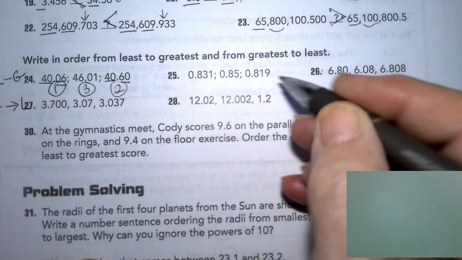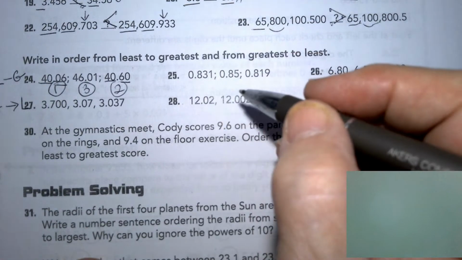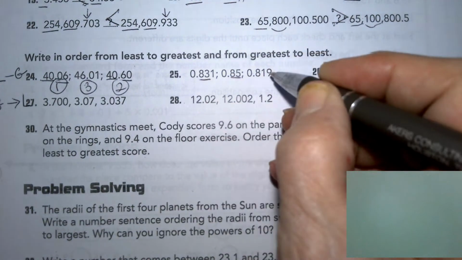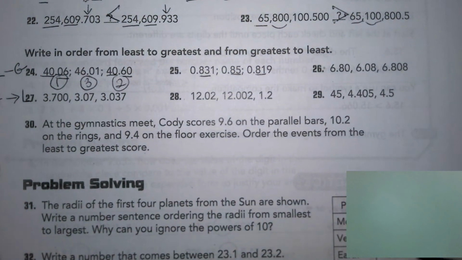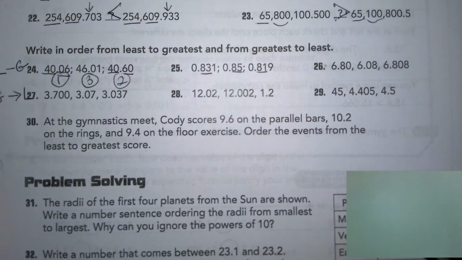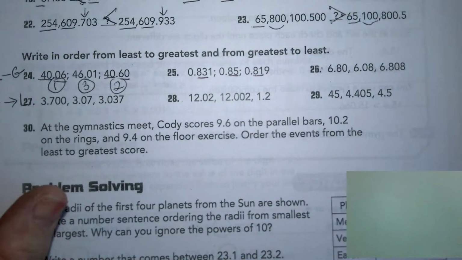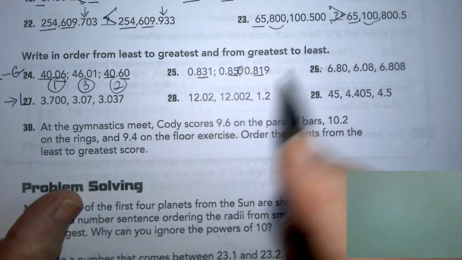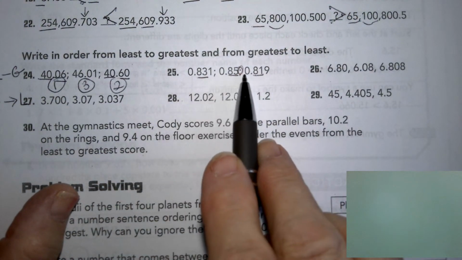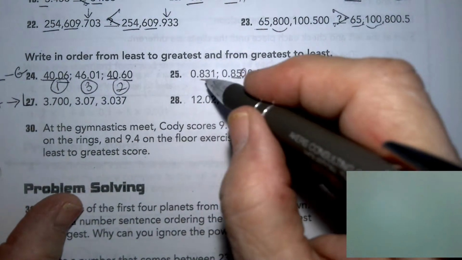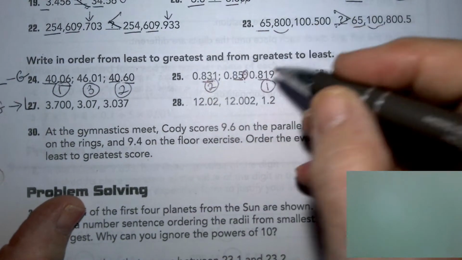Everybody. There's zeros in the front, so I can ignore those. But let me just underline the first 2, because this is another way to do it. That's 83, that's 85, that's 81. Which of those that I underlined is the smallest? The last one. That is the smallest. Can you see the next smallest then? 83, and then the 85. So let me now go ahead and put a 0 also. So now it's 831, 850, and 819. So this is still the number 1. 831 is the number 2, and 850 is the number 3.